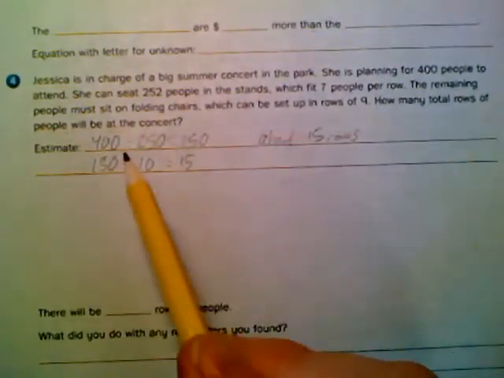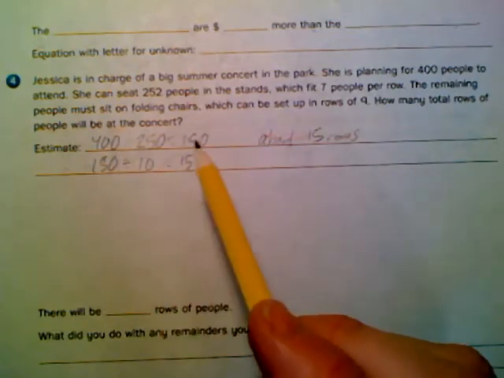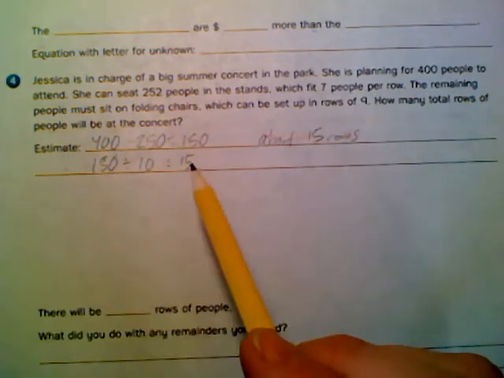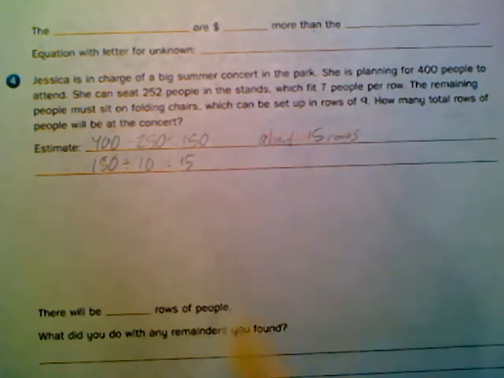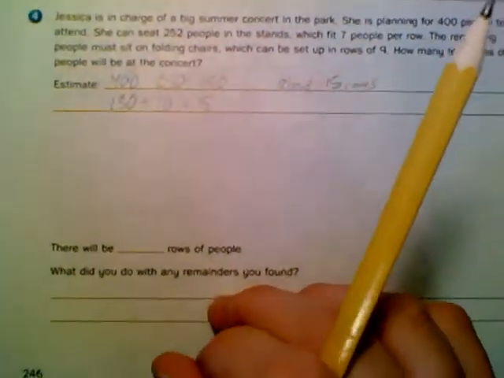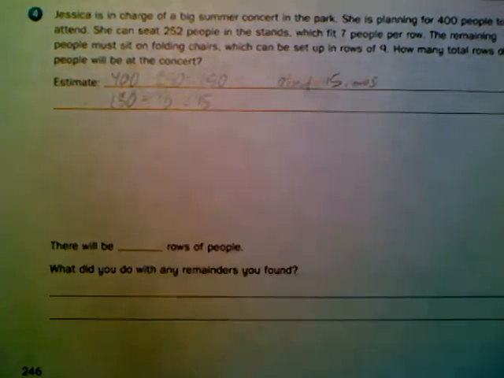Now, is that right or not? Well, you're going to find out when you figure this out. You've got to figure out what the right number is. You have to find out the exact number here. Then you have to figure out the exact number here, and that's going to answer your question. That's going to tell you about 15. You should be close to 15 when you get it. And then they want to know, what do you do if you have people left over?